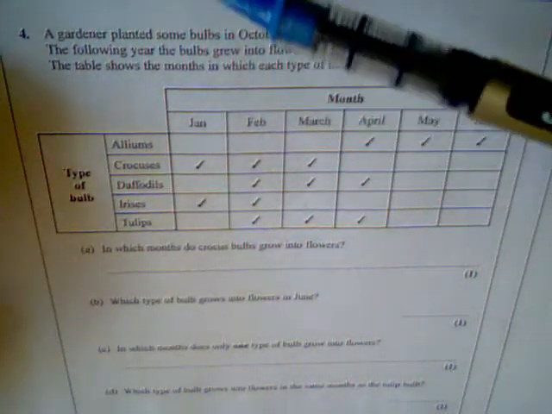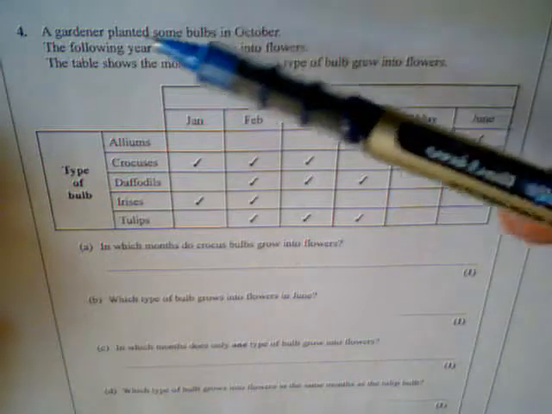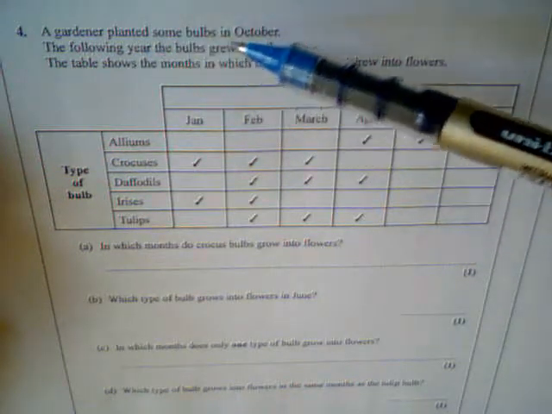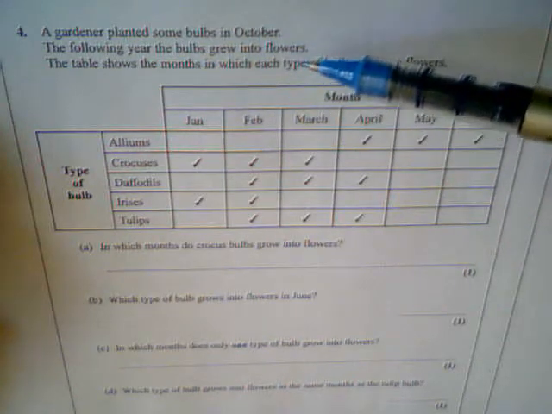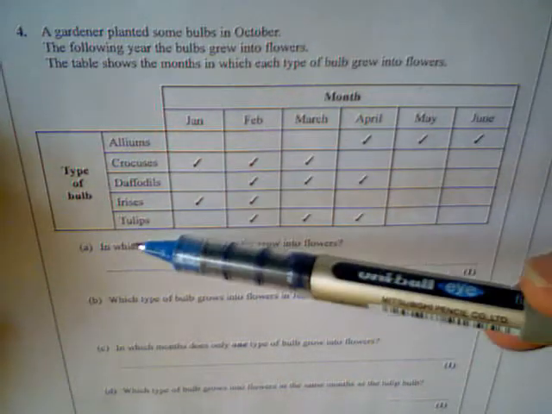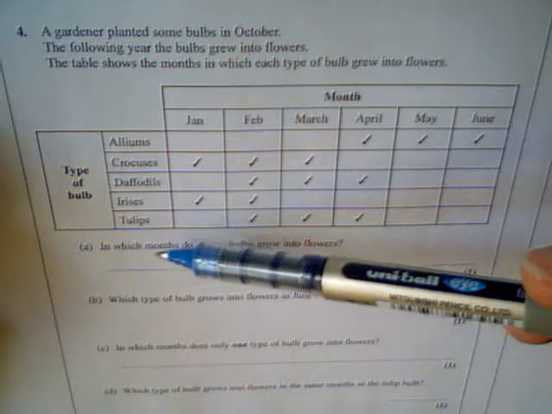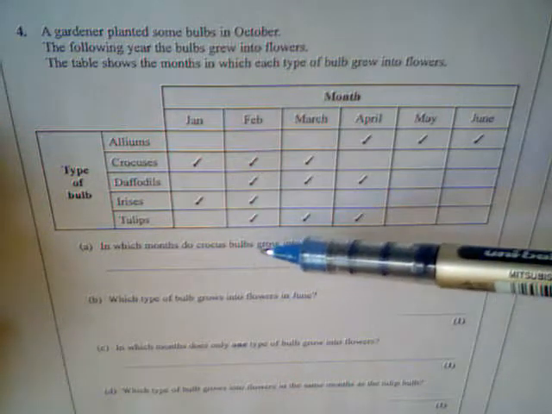So question 4, a gardener plants some bulbs in October. The following year the bulbs grew into flowers. The table shows the months in which each type of bulb grew into flowers. And it asks in which months do crocus bulbs grow into flowers.